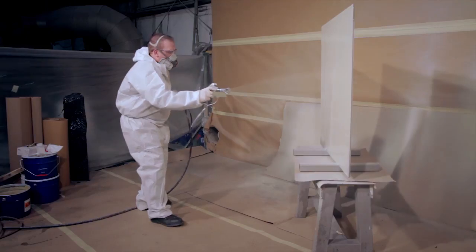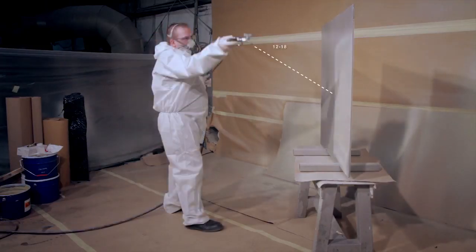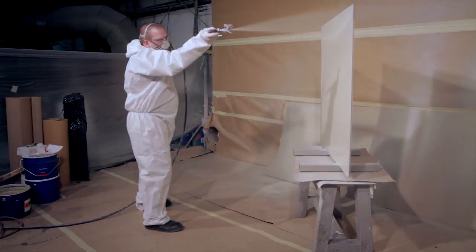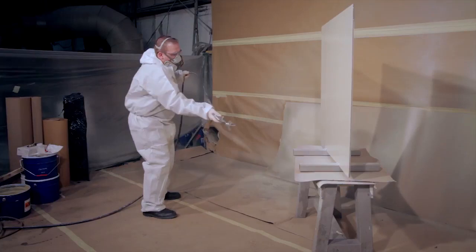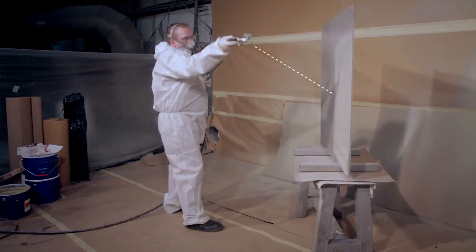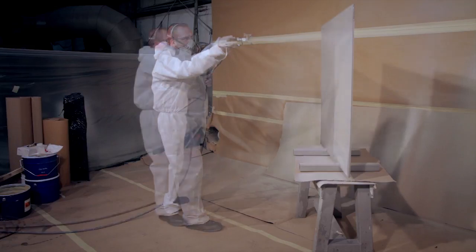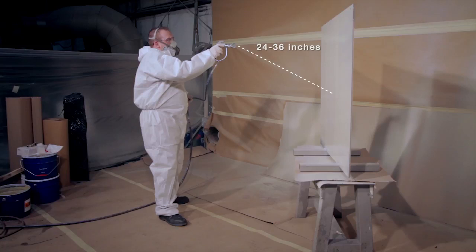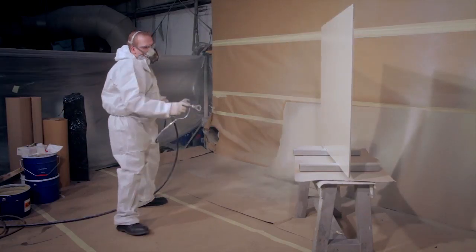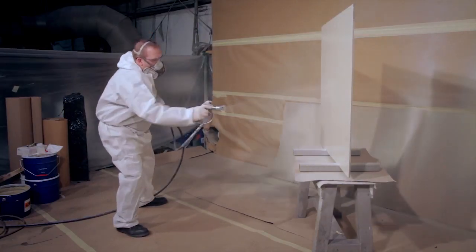The first pass was sprayed with the gun held 12 to 18 inches from the substrate. This forces the product into the profile, maximising mechanical adhesion and encourages good surface wetting characteristics. Once the applicator has achieved good surface wetting, the distance of the spray gun to the surface is extended to approximately 24 to 36 inches. This avoids exaggerating orange peel and gives more even coverage.